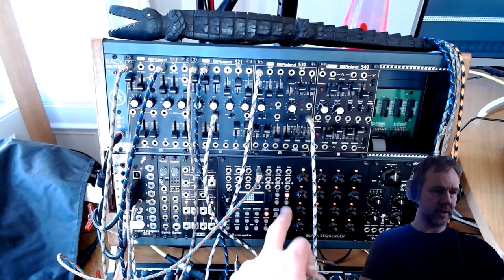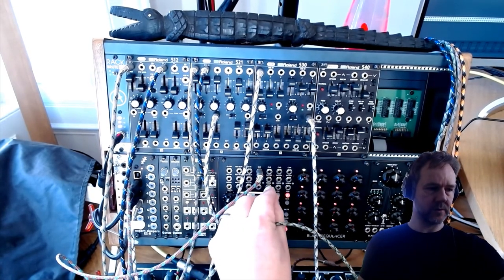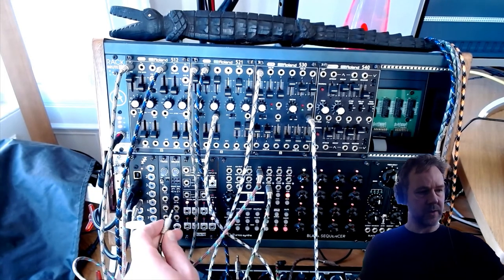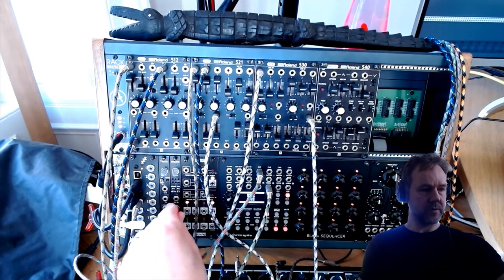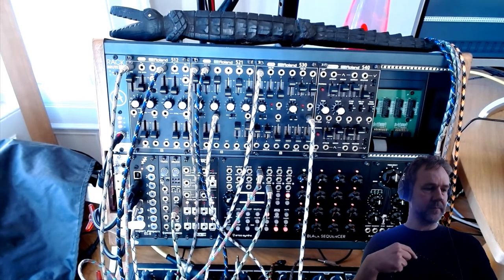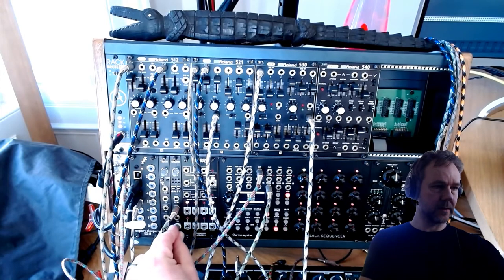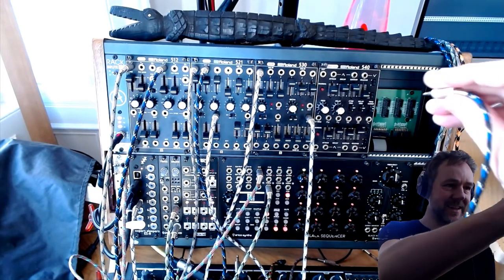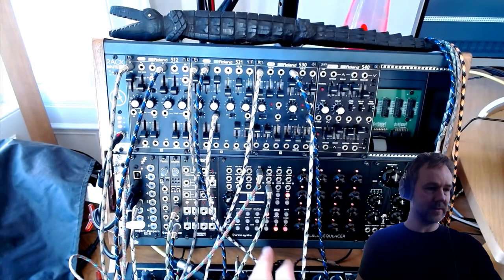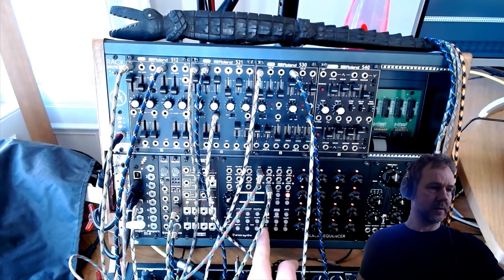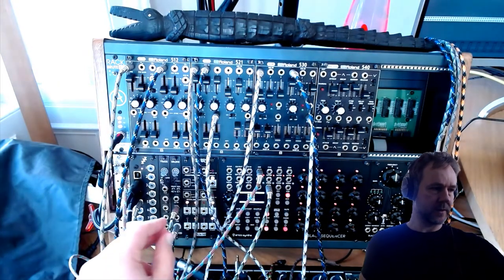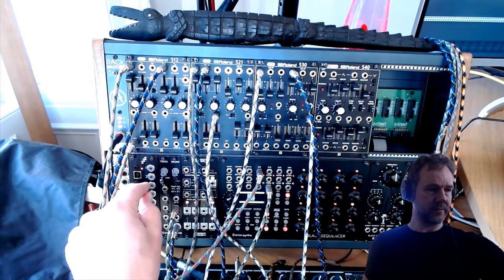Let's get a cable, and then take the modulation from track 2, which is now basically an on-off. I'm going to go into trigger 1 on this drum, and I'm going to take the output of that and go into here. I don't know if that's going to work. Let's have a look. Yeah, that works.